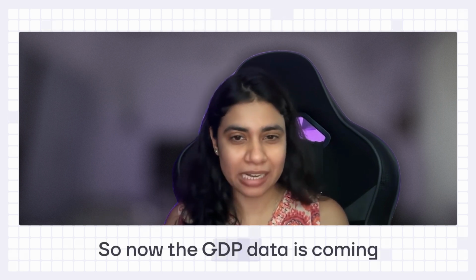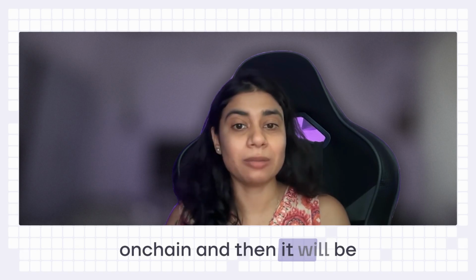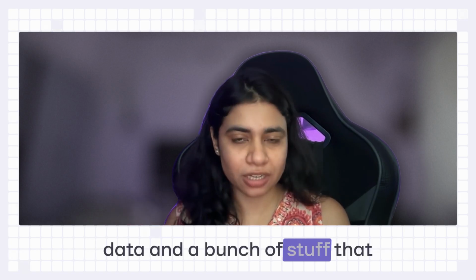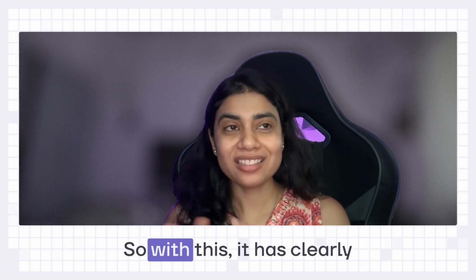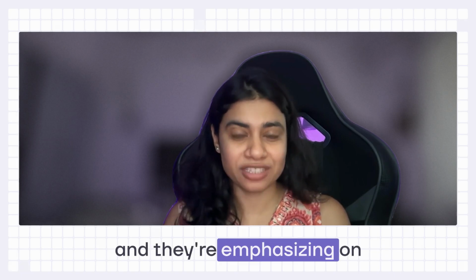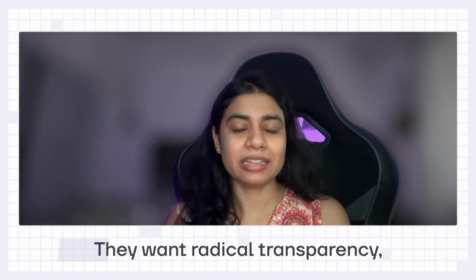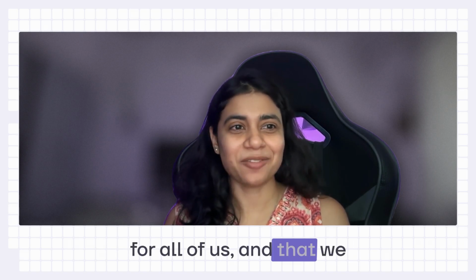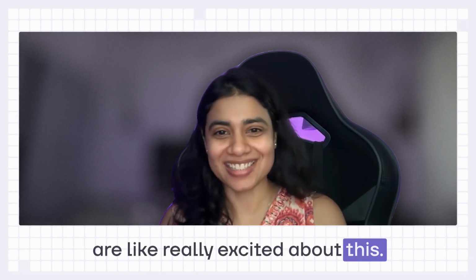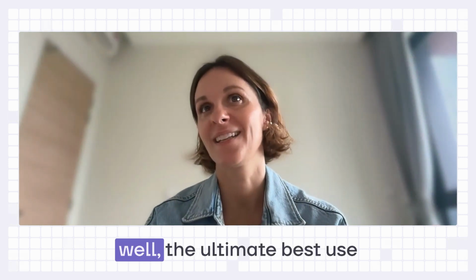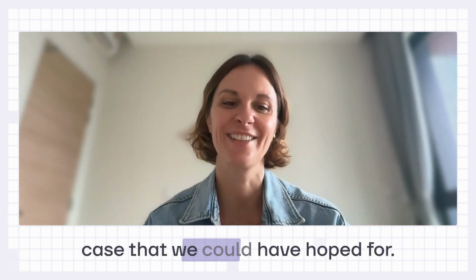So now the GDP data is coming on chain, and then it will be expanded later on to the unemployment data and a bunch of other data from the Bureau of Labor Statistics. With this, it has clearly shown that the government is ready and emphasizing transparency. They want radical transparency, which is a very big step for all of us, and we are really excited about this. Yeah, and it's a very, very cool use case for on-chain data as well. The ultimate best use case we could have hoped for.